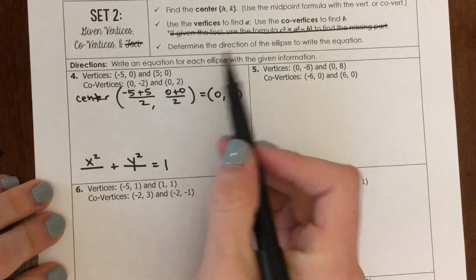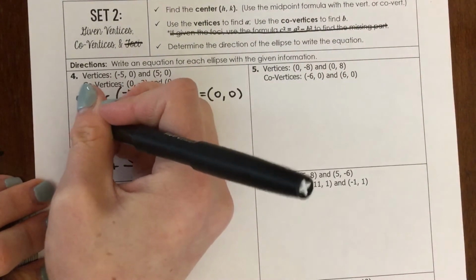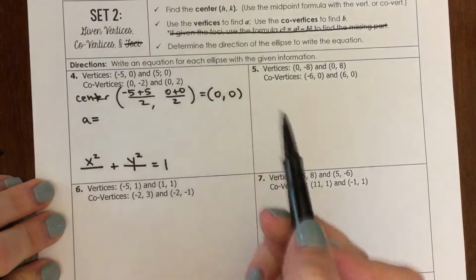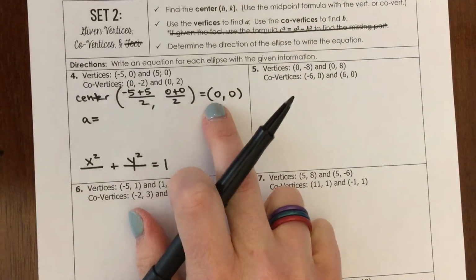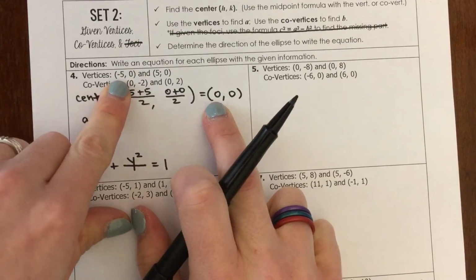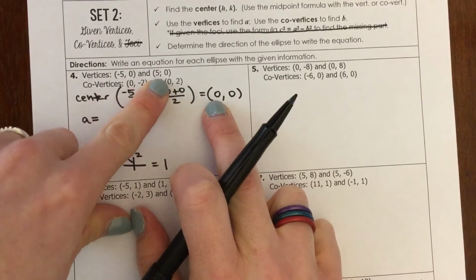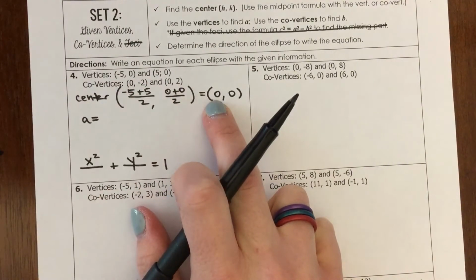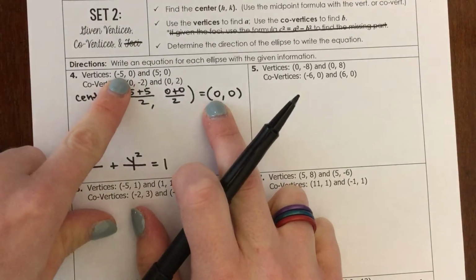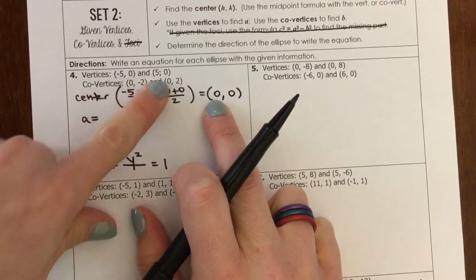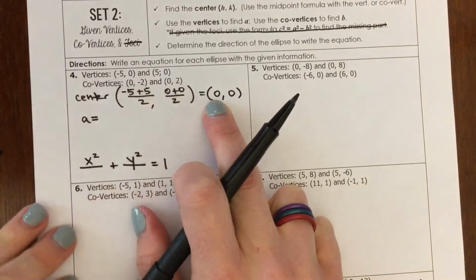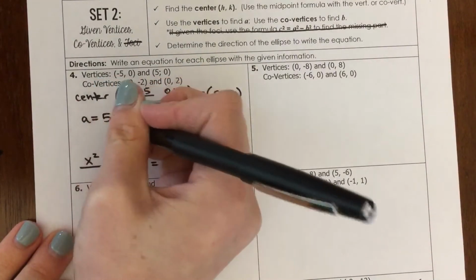So use the vertices to find A. Here's how that works. The vertices from that center, so from 0 to -5, or from 0 to +5, that's the distance. Remember, that's the definition of A, is how many units apart those points are. So these two are 5 units apart, and these two are 5 units apart. So that means that A must be 5.